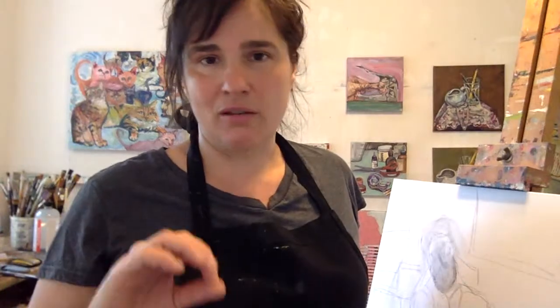But I put some links to Alice Neel in the description notes. I don't have any pulled up, but if you just type Alice Neel into your Google image search, you will see all of her amazing paintings. So I've already started sketching, I have to admit.